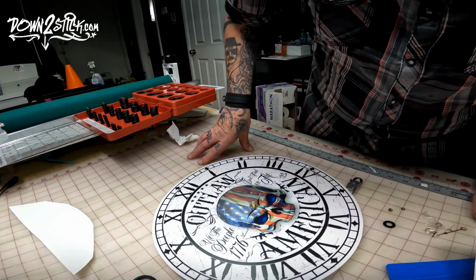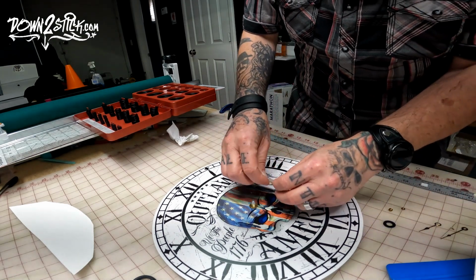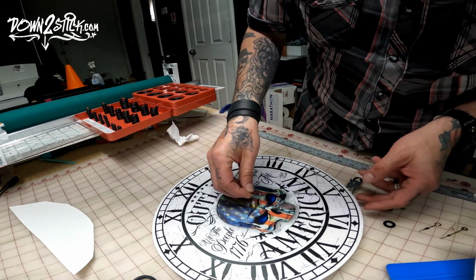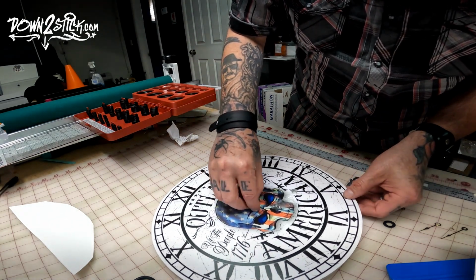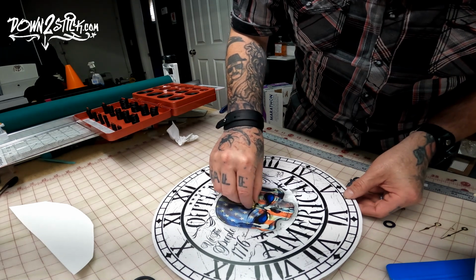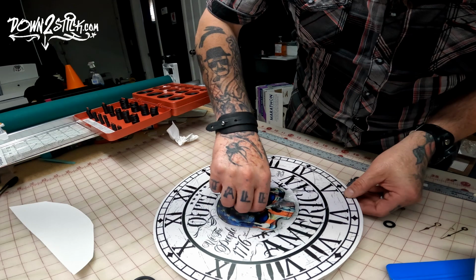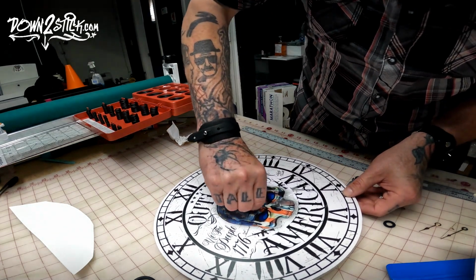Okay, next thing we want to do is take this little nut, this one here. Now that goes here. Now I didn't really plan this all that great, so the clock hands themselves are going to be really tiny, so don't laugh.